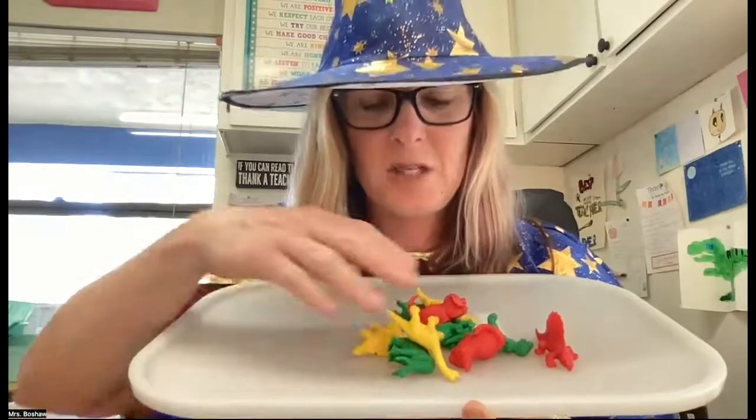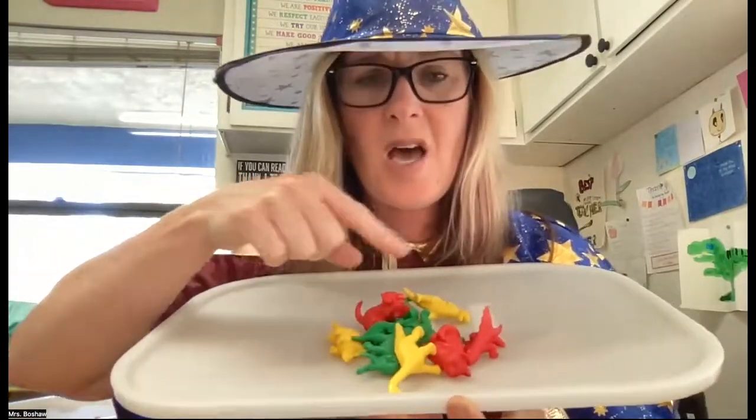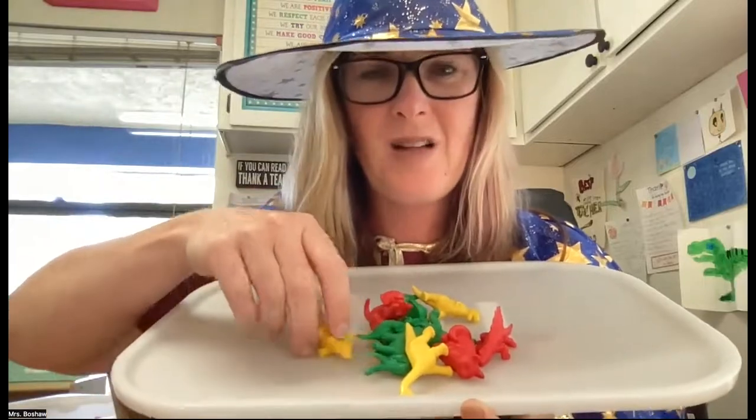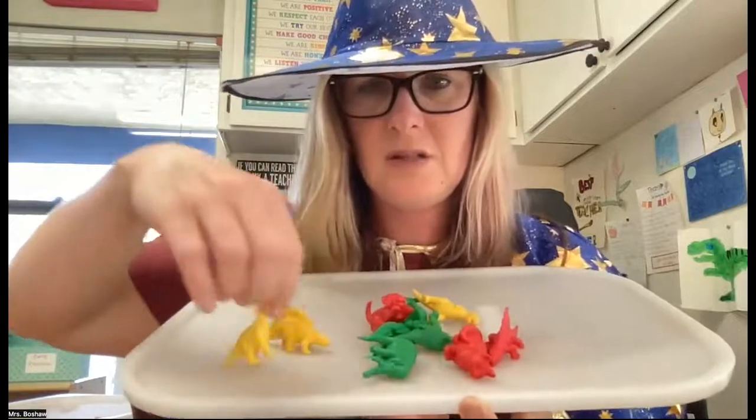Some animals just magically appeared here. So I'm going to sort these right now. Just what's a good way to sort them? What do you think? Let's do it by color. I think that's a good idea. So yellow, let's find all the yellow ones.